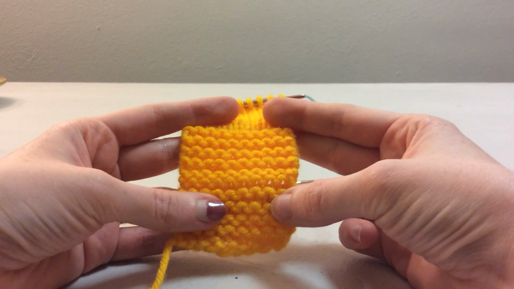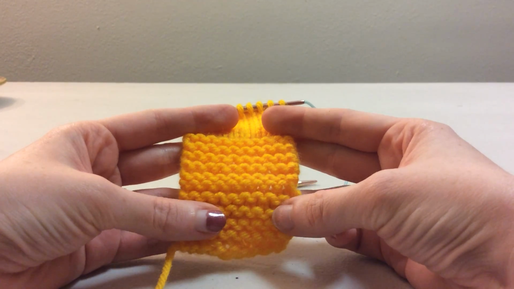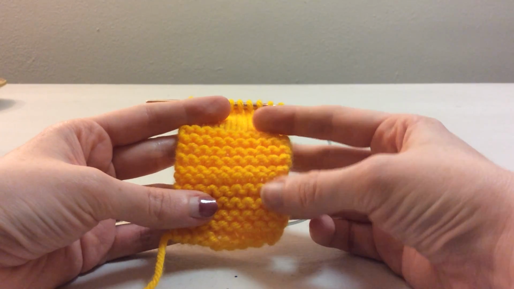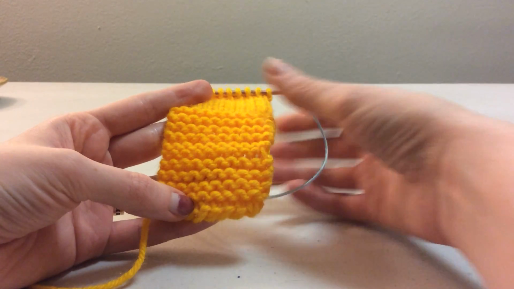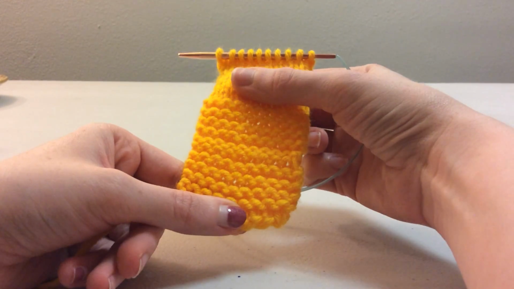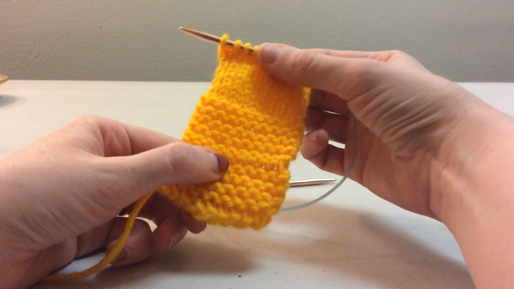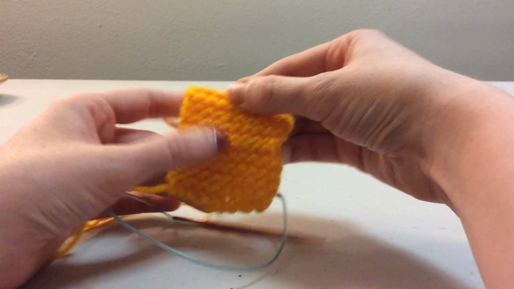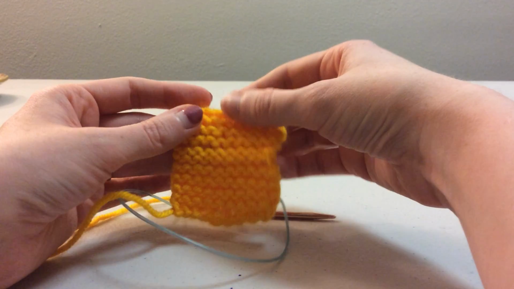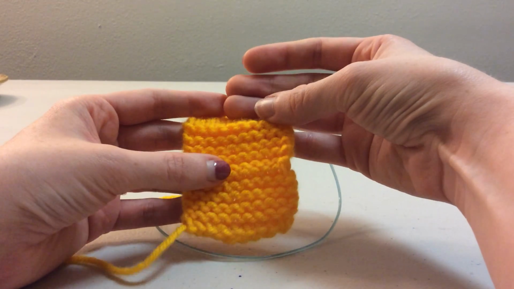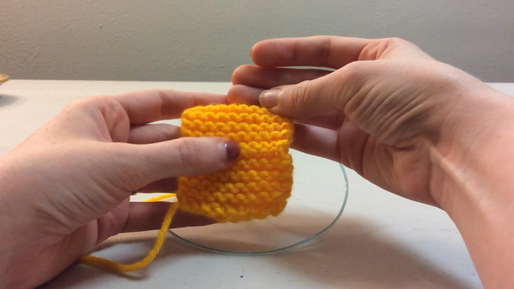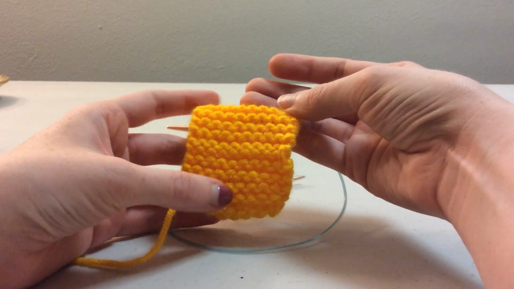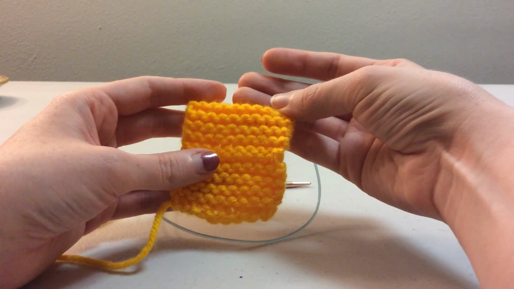Today we're going to talk about the relationship between purl and knit stitches and counting rows and basic things like that. So your work may look something like this because you practiced your knit stitch and then you practiced your purl stitch. I did 10 rows knit, 10 rows purl, and they look pretty much exactly the same, except for a little part right here. And the reason for that is that knit and purl are actually the same stitch.